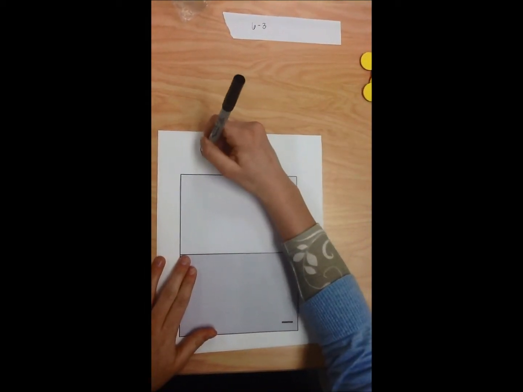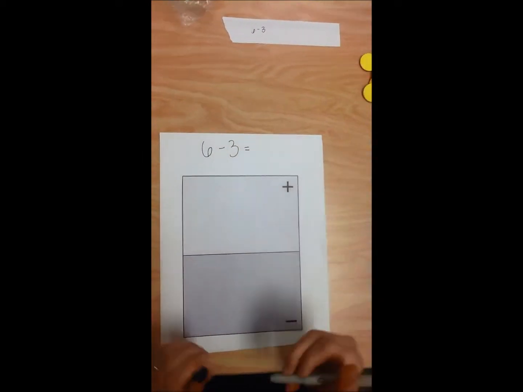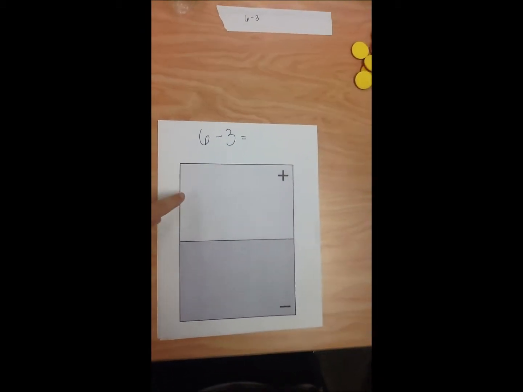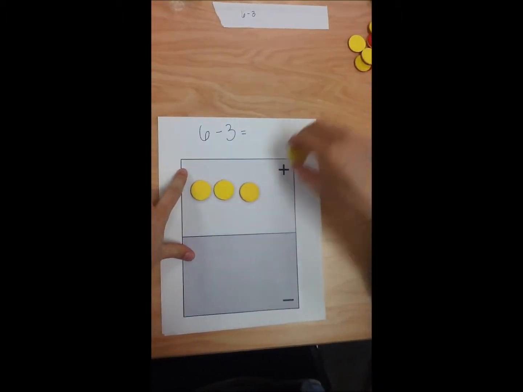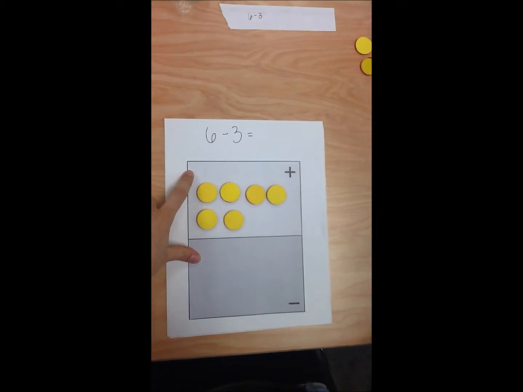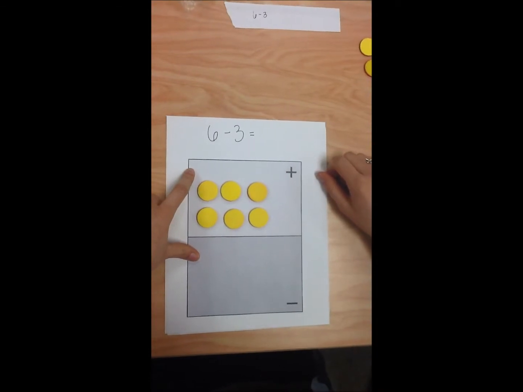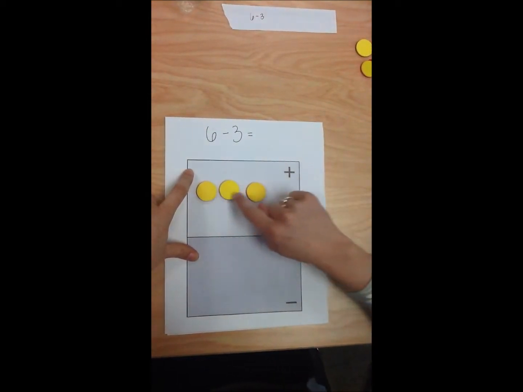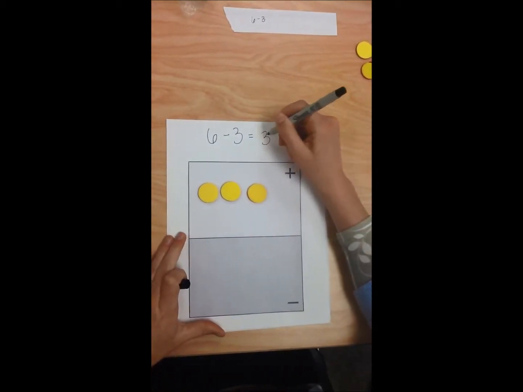So let's start off with the problem 6 minus 3. Obviously this is a problem that students in 7th grade would be able to answer very easily. But how we would do this is we would put 6, the first number in our subtraction problem, 6 yellow counters in the positive section of our map to show that we have 6 to start out with. Then we would take 3 away. So that would be taking away 3 positive integers. And we can see that what's left over is 3, and it's in the positive region. So the final answer is positive 3.